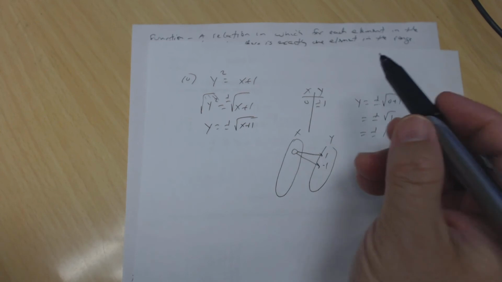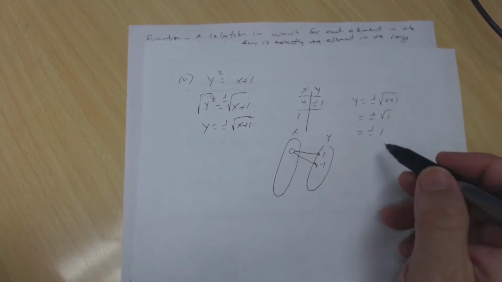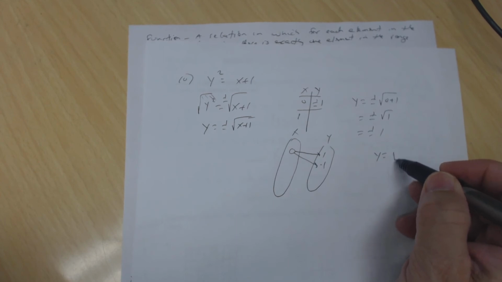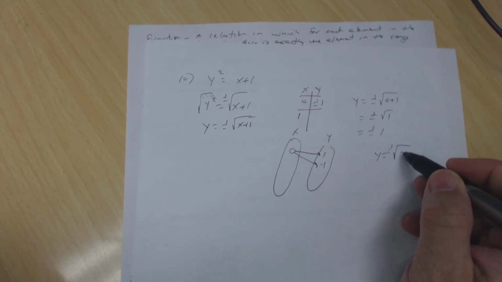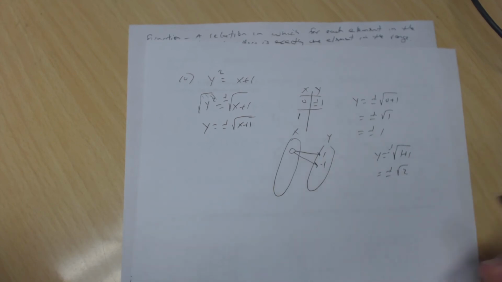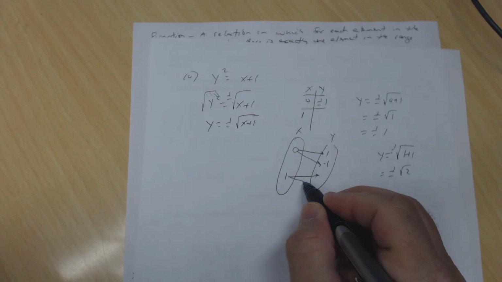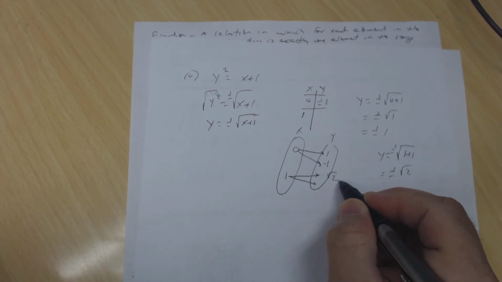And the same thing would have been true if you let x be, let's say, 1. So I get y equals plus or minus the square root of 1 plus 1, which is plus or minus the square root of 2. So again, when x is 1, there are two different y values, the square root of 2 and negative square root of 2.